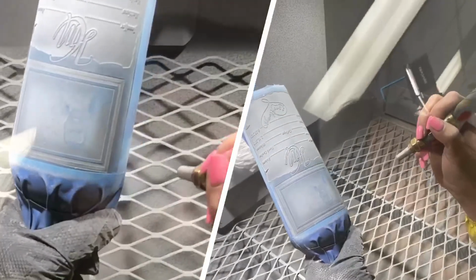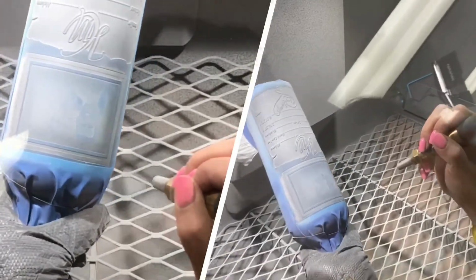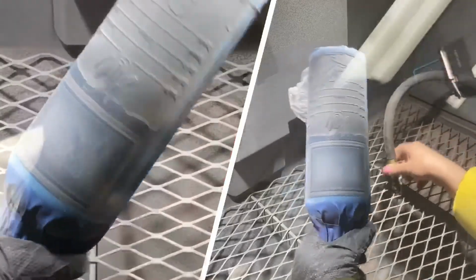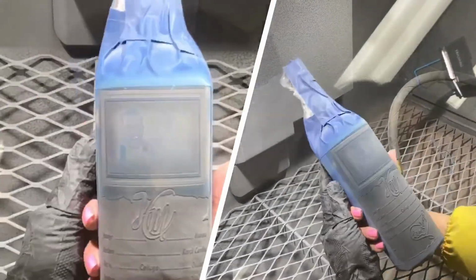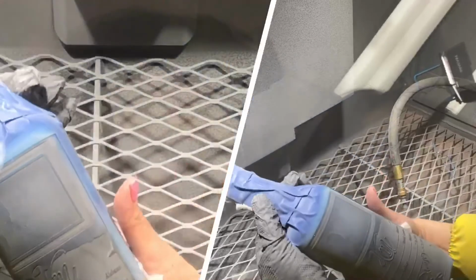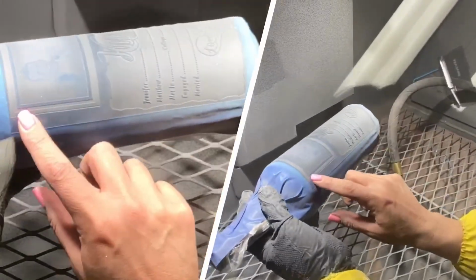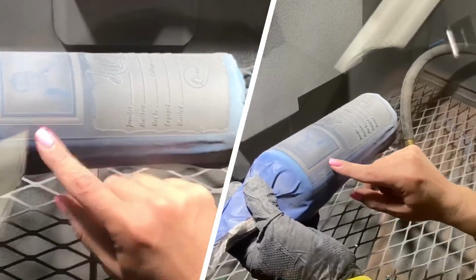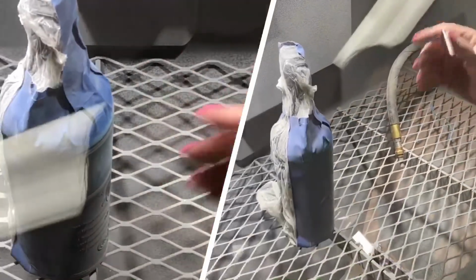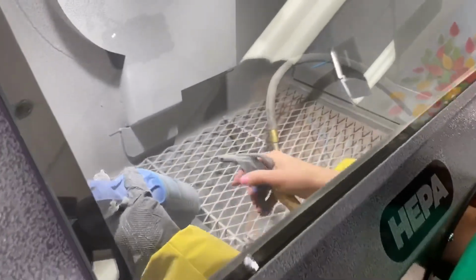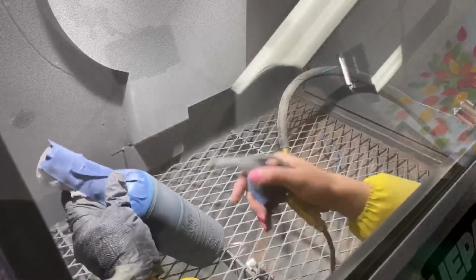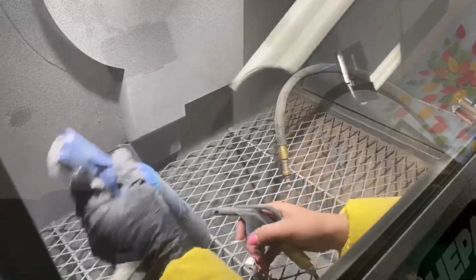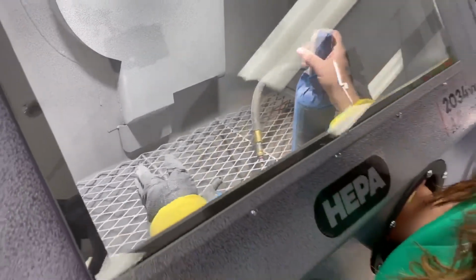Here we go. Okay. I think that looks pretty good. If we had more time, I would actually go a little bit deeper here, so there's a little bit more depth. I would do that if I had more time. I'm going to use my air gun here. Okay, so now we're going to get ready to paint this.